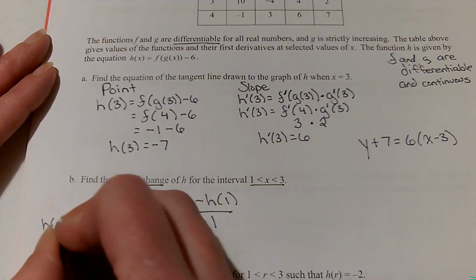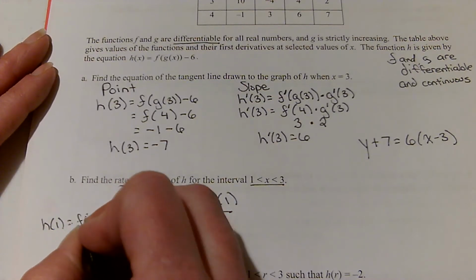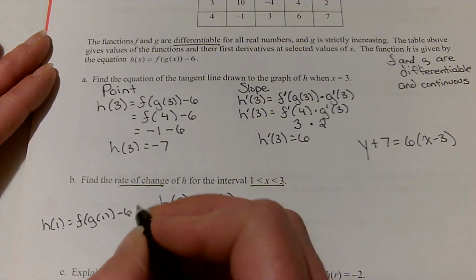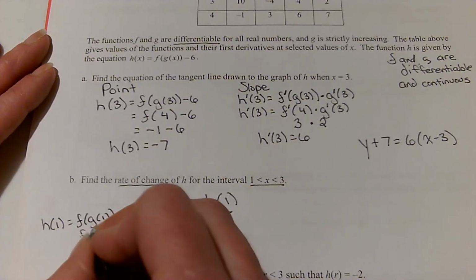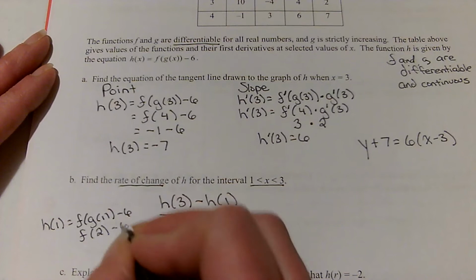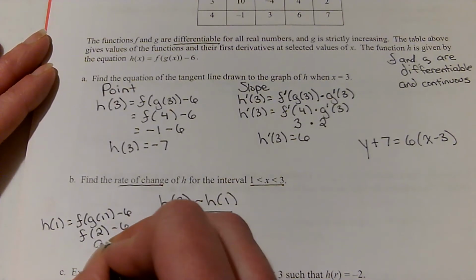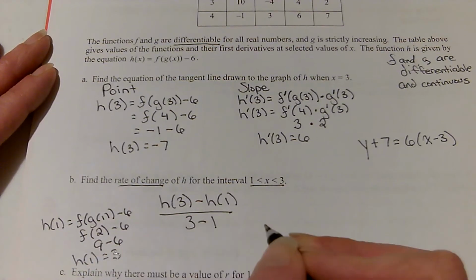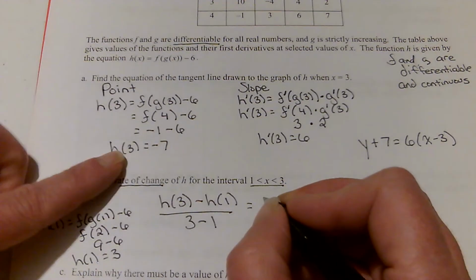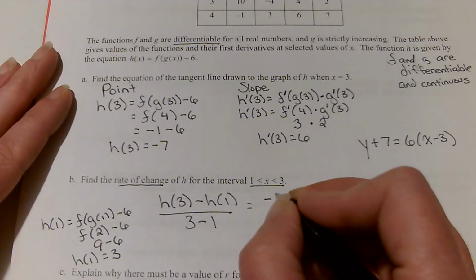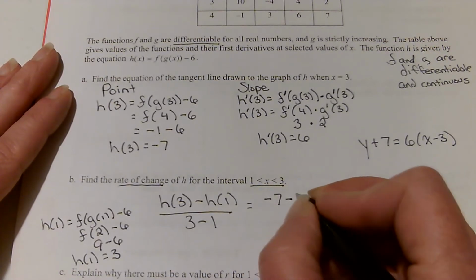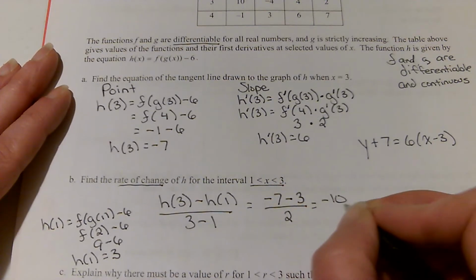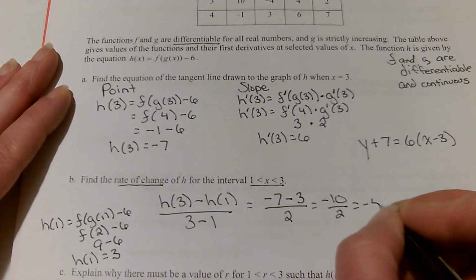So h of 1 is going to be f of g of 1. g of 1 is 2. f of 2 is 9. So h of 1 is 3. So I've got h of 3 was negative 7 minus h of 1, which is 3, over 2. That's negative 10 over 2, negative 5.